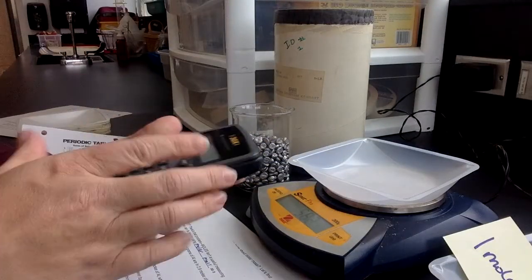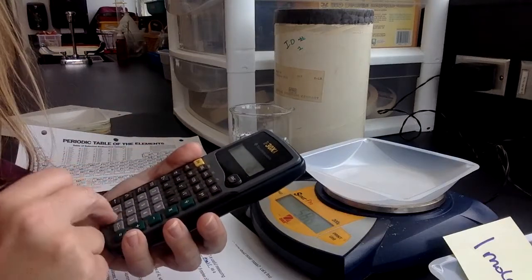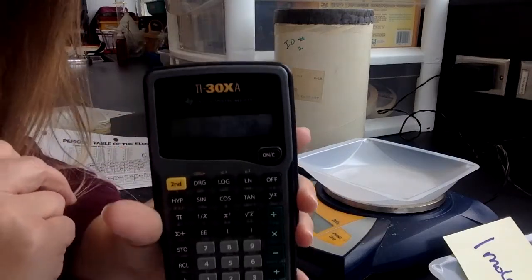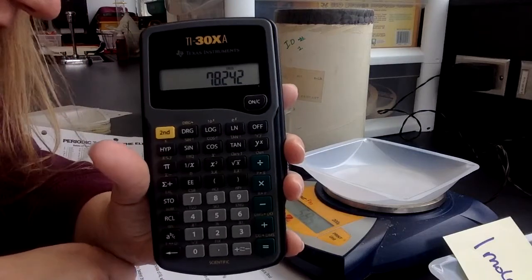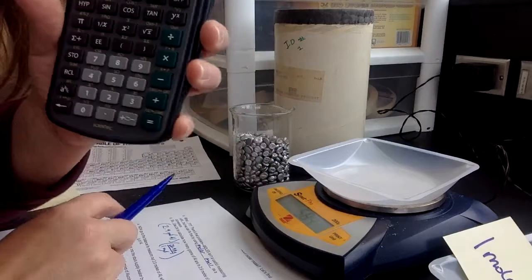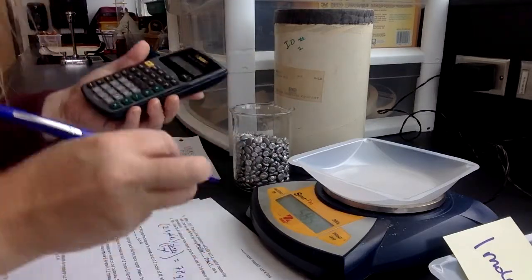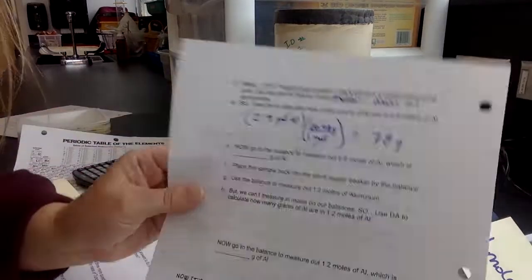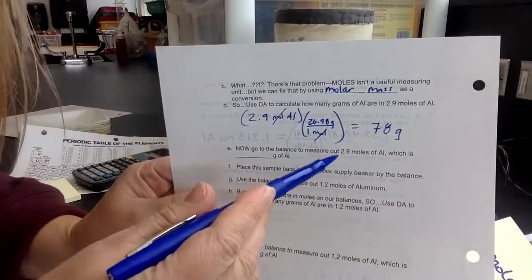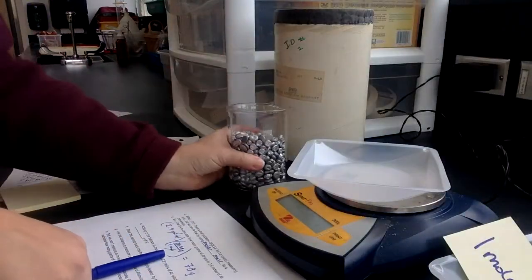So I'm ready for my math problem. Ready? 2.9 times 26.98. Okay, so I get this number, 78.242, but I can only keep 2 sig figs because of that 2.9. So that's going to round to 78 grams. So I'm going to now go to the balance, and I'm going to measure 2.9 moles of aluminum, which remember is really 78 grams. Let's see how close I can get it to 2.9 moles.